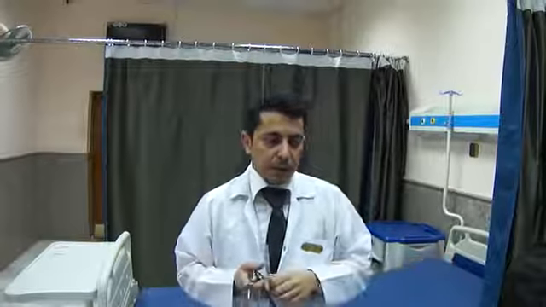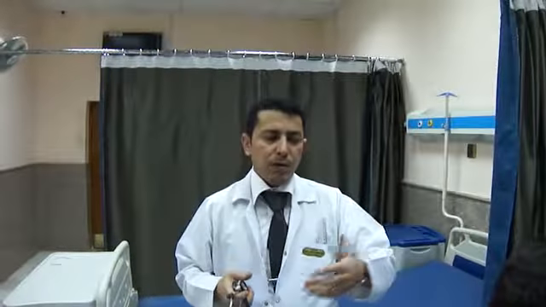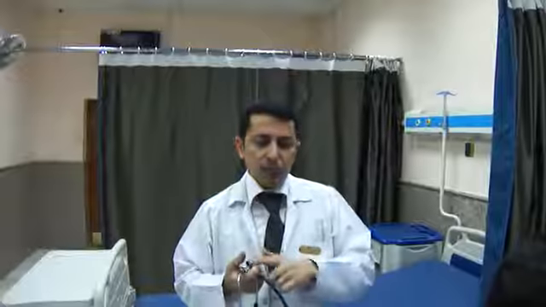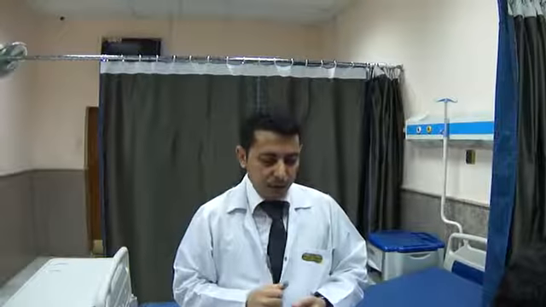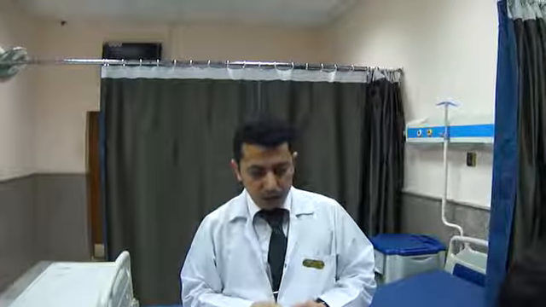Is it a blowing murmur, a harsh murmur, a rasping murmur, or a machinery to-and-fro murmur, and so on, from the character of the murmur. And then you have to comment on the radiation of the murmur. Radiation is usually toward the blood flow. Most commonly, radiation to the axilla in mitral regurgitation, radiation to the carotid in aortic stenosis, and so on. This is about the radiation. So we comment on the murmur.